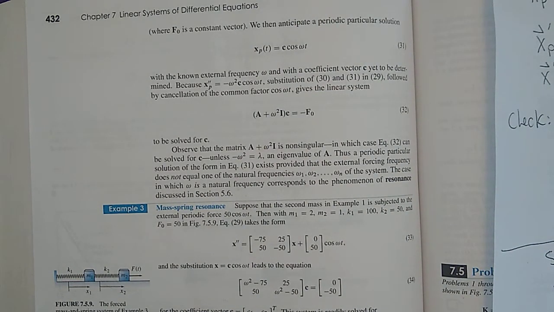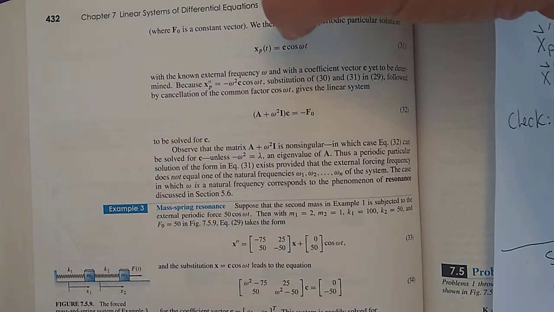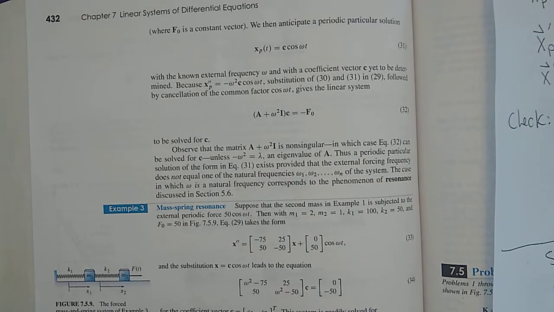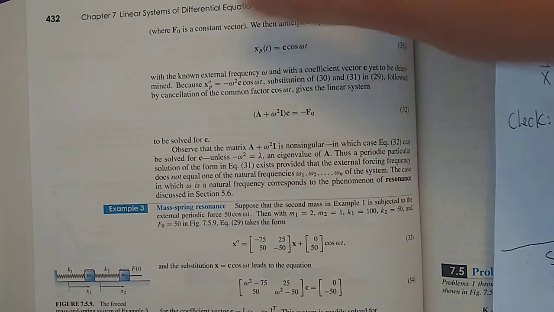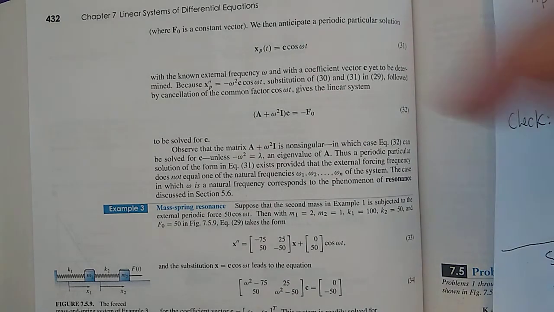So if this vector x is representing positions of objects, and the vector c has very large numbers in it, then the numbers that are in C are the amplitudes of the objects that are wobbling back and forth.